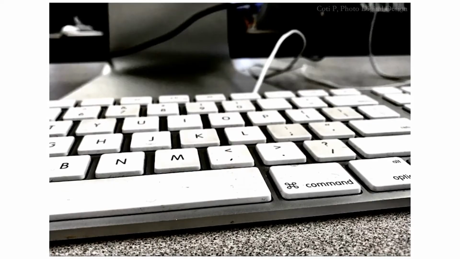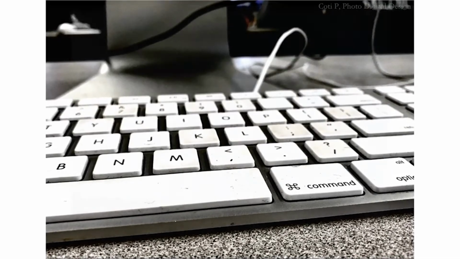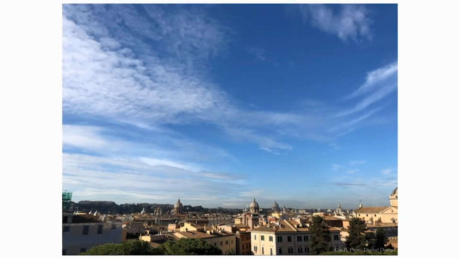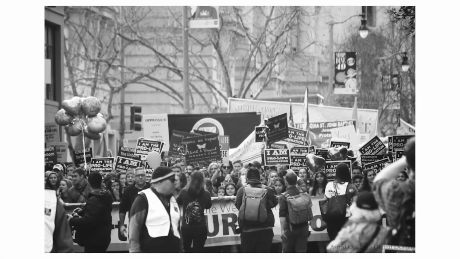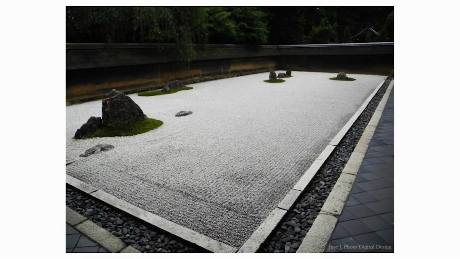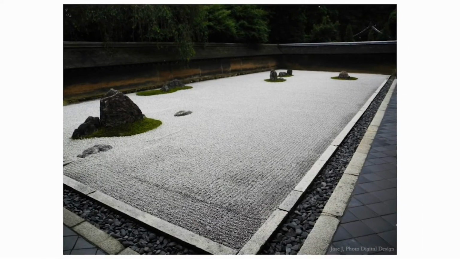Filling the space with an object can give it a sense of importance, while having negative space in an image can give the viewer's eyes a place to rest. You can divide the image 50-50 or experiment with the percentages of positive versus negative space.